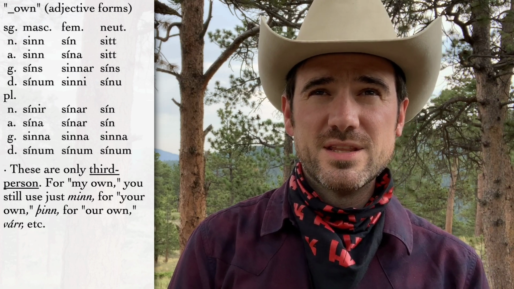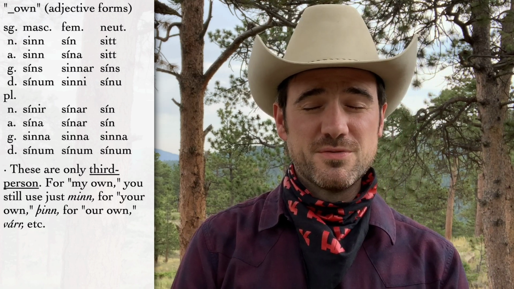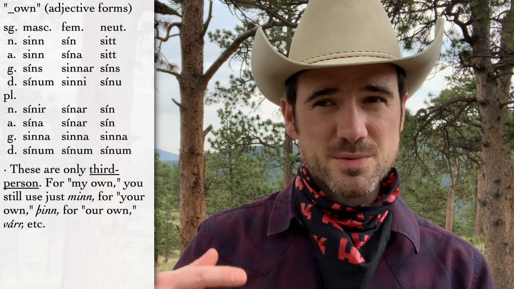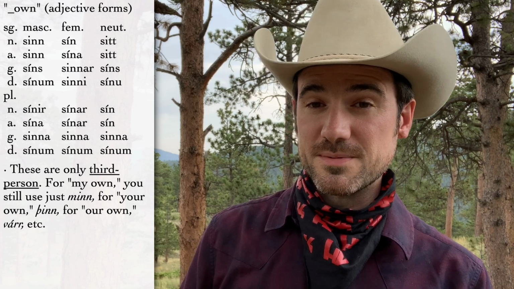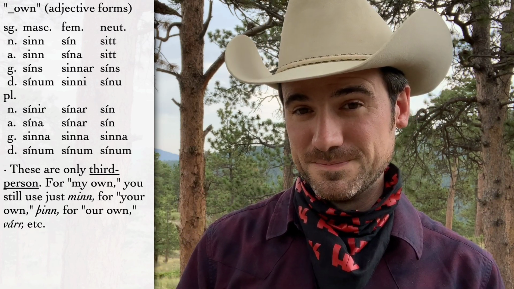And again, this will be where you're most likely to see that reflexive pronoun, or this derivative adjective from it, because it's going to help you distinguish between, right, she slapped her own mom and she slapped somebody else's mom.